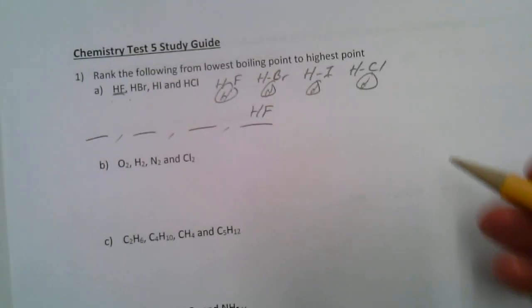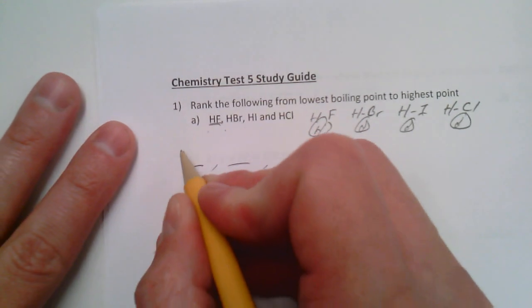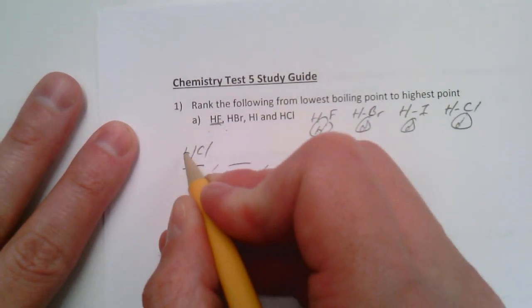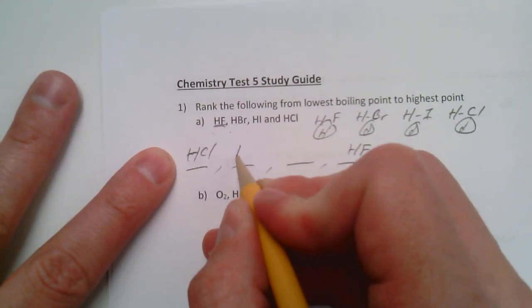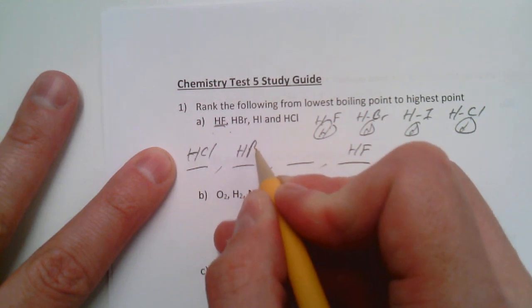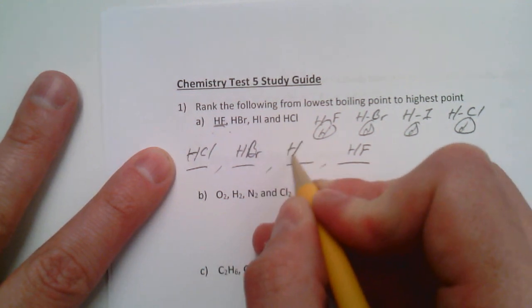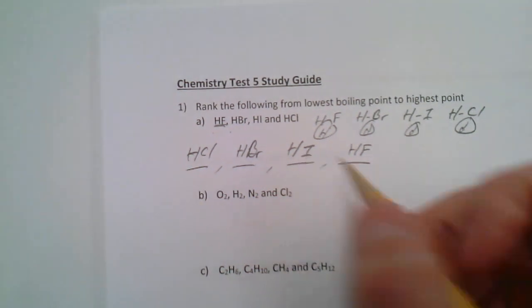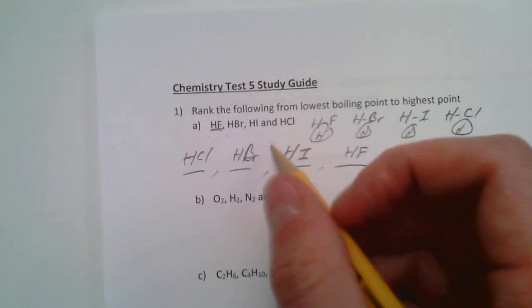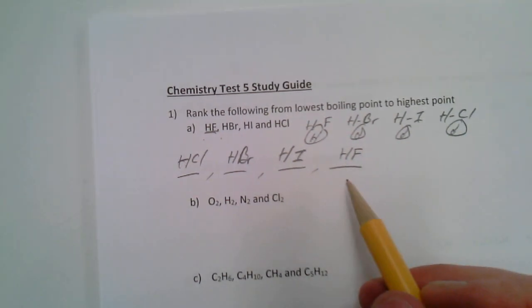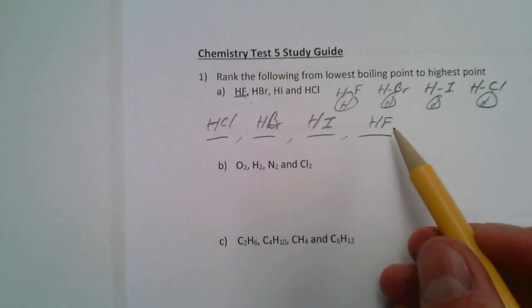So the HCl will be the weakest because H and Cl are closer together. The HBr will be next, and the HI will be strongest because they're further away, and then obviously the HF is the strongest because it has hydrogen bonding.